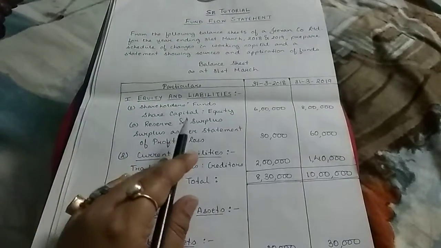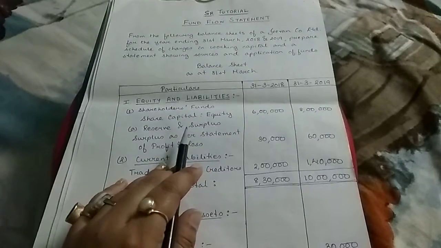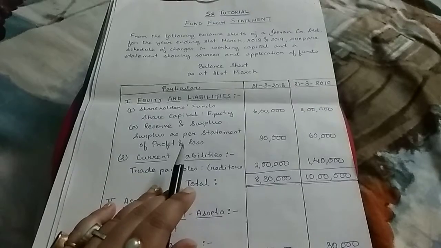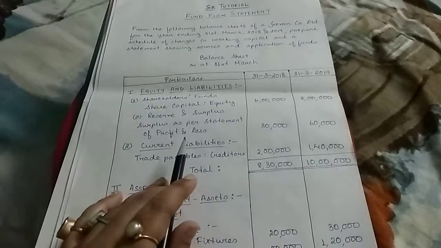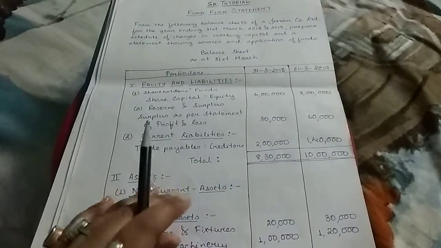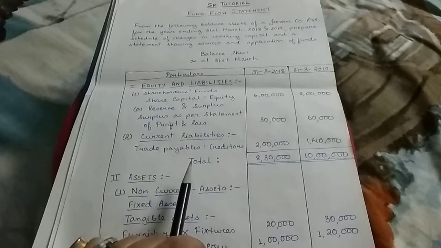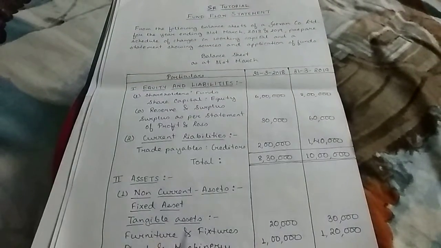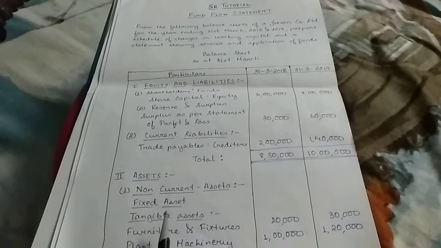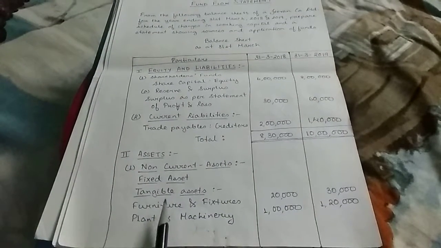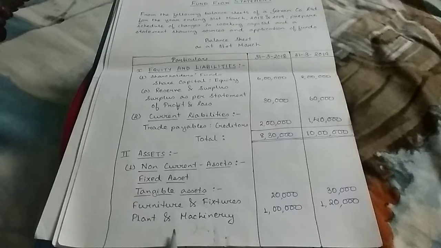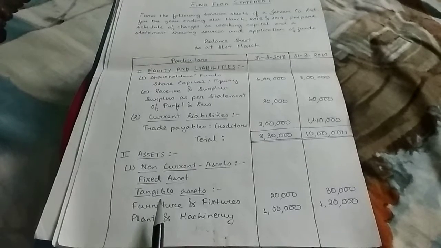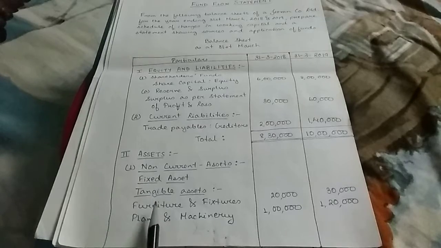Shareholders' fund is given: share capital, equity capital, and reserve and surplus, that is surplus as per the statement of profit and loss. Current liabilities, that is creditors, is given. Among non-current assets, fixed assets, that is tangible assets, furniture and fixtures and plant and machinery are there. Tangible assets are those assets which can be seen, which can be touched.